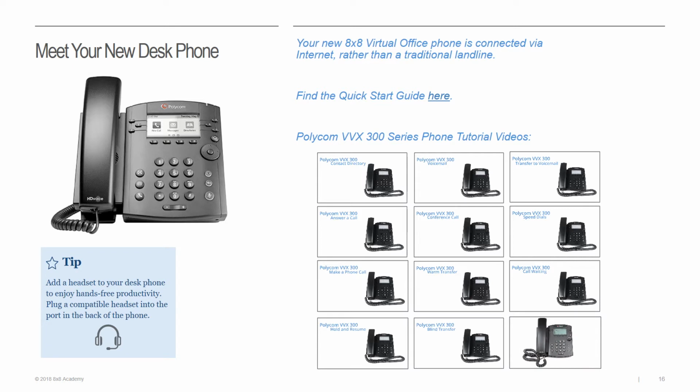All 8x8 users have access to the Conference Bridge feature. This is a great way to hold meetings with participants in different locations. In this video, we will go over how to create a conference bridge, join a conference bridge from your 8x8 extension, and join the conference bridge as an external participant.